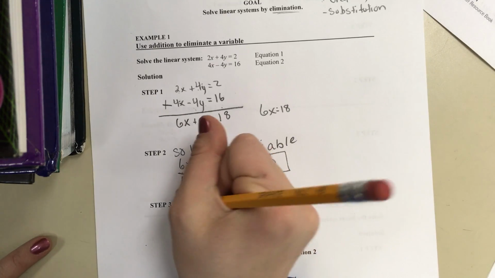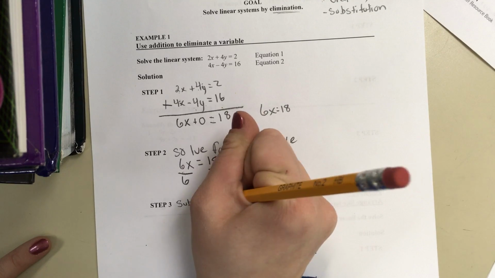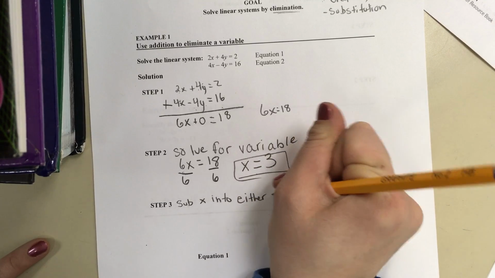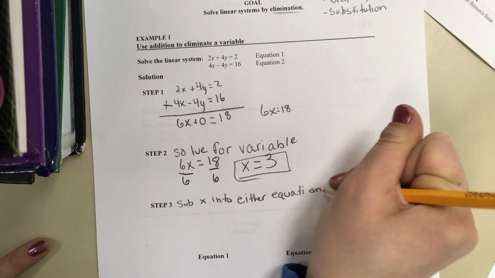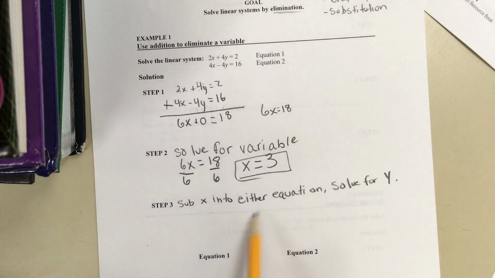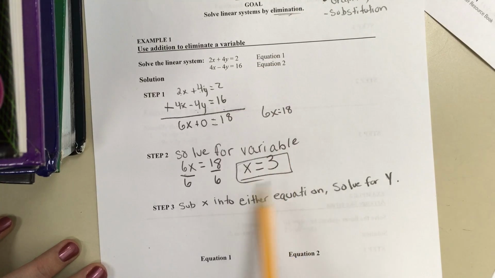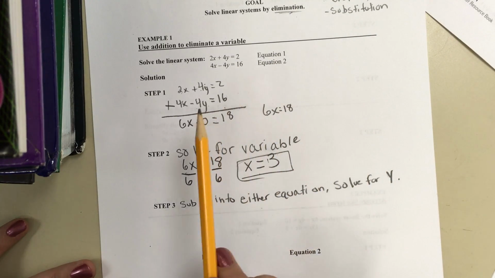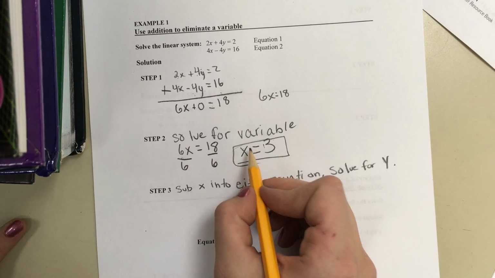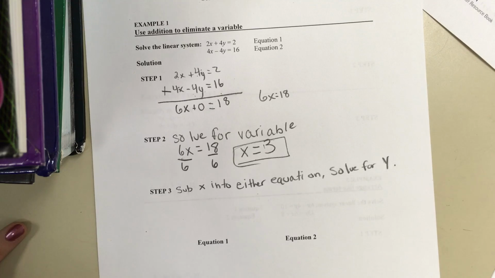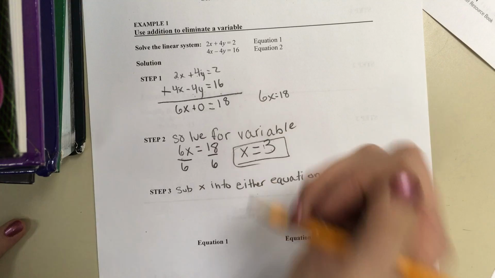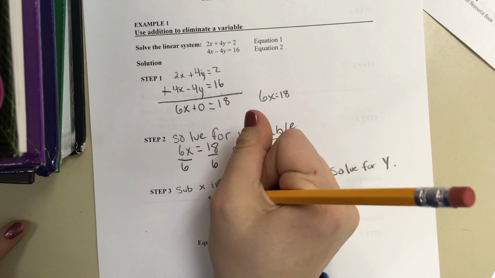Step 3 would be to substitute x into either equation and then solve for y. Same as substitution. Once you get that first number, you can take that number, plug it in, and find the other number, the other variable. Again, I can plug it into either equation. So I take x equals 3, and I'm going to plug it into the first one, so I don't have to deal with any negatives.